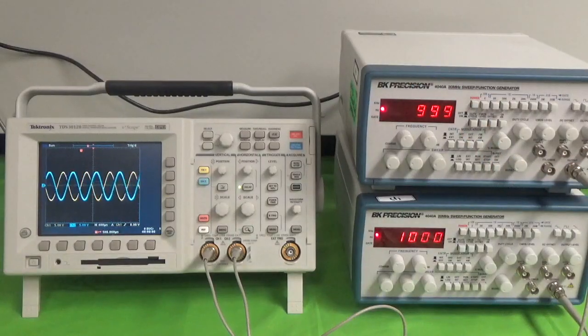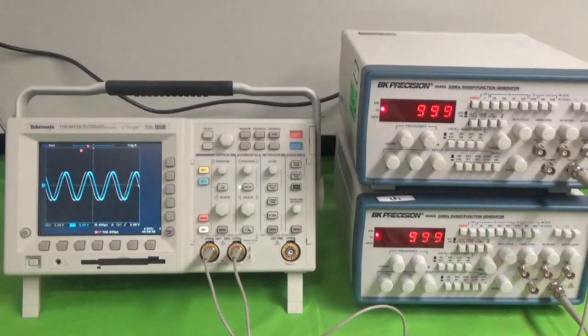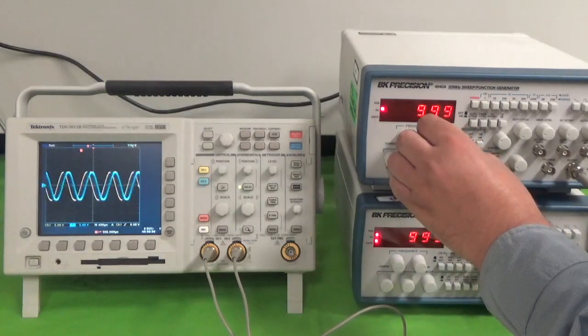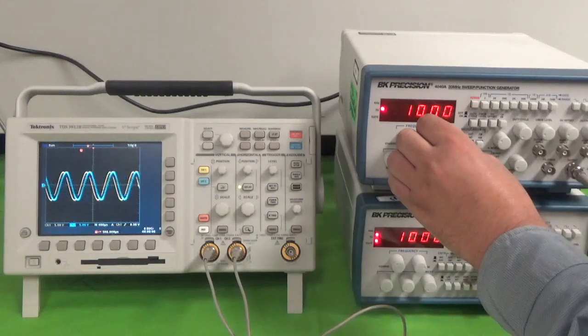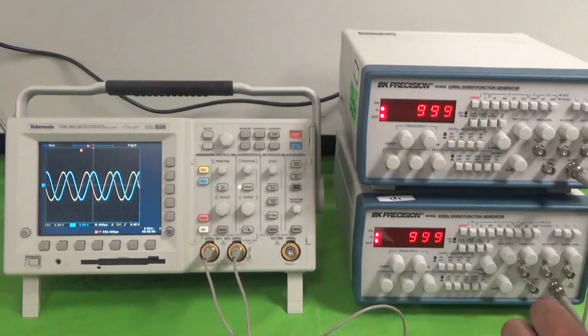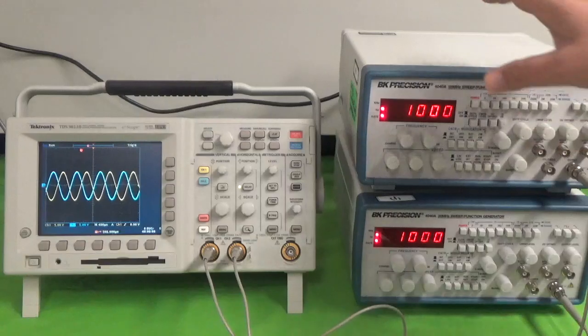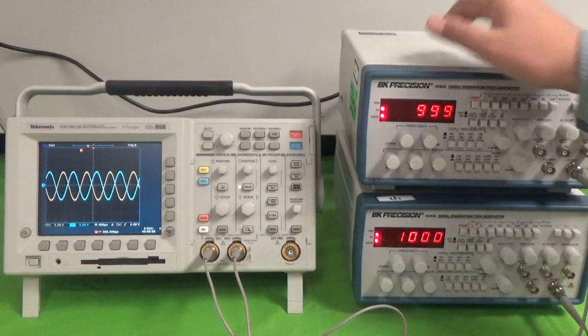So you can see that the blue wave is drifting toward the right. Actually, we can prevent that by controlling the frequency. So we need to have exactly the same frequency on both of these function generators. Okay, so now we have this function generator working, so that's great.